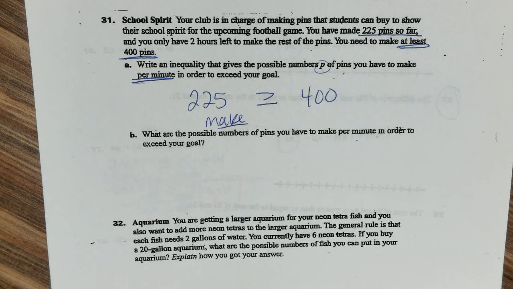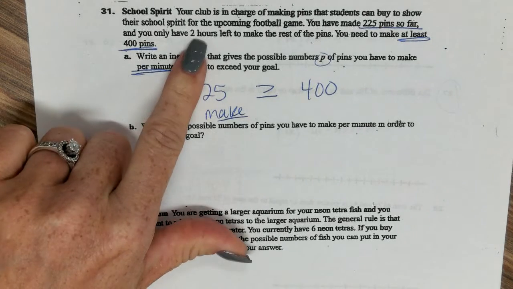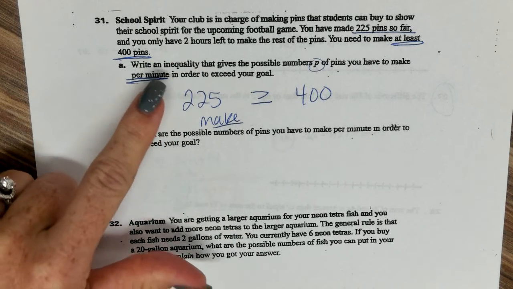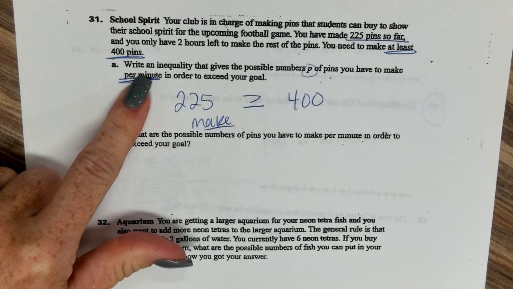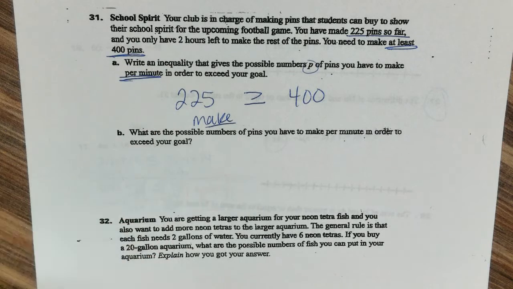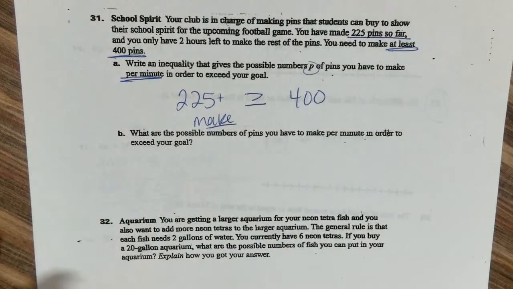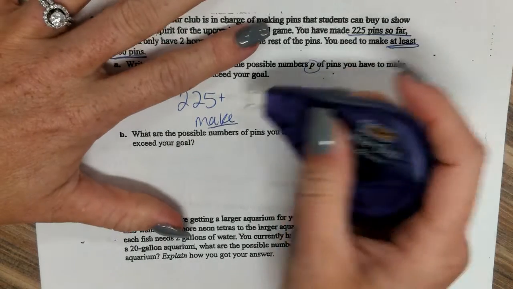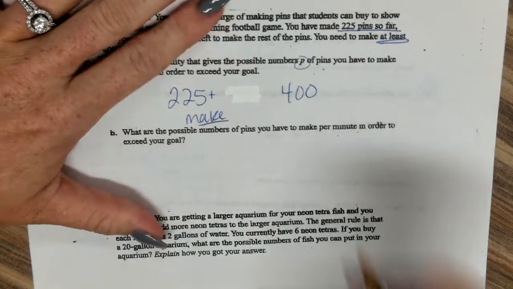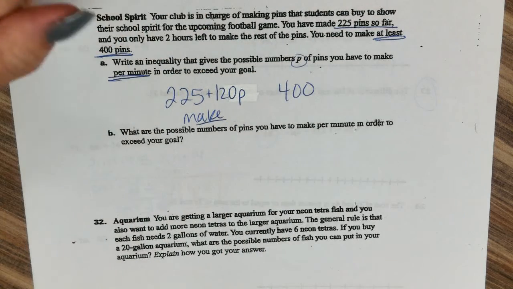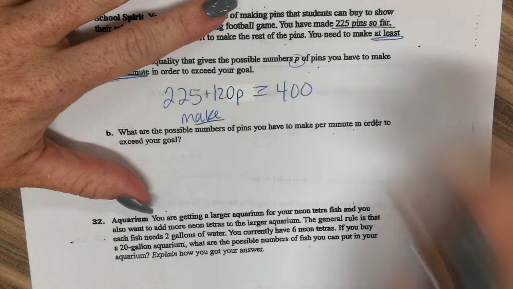Why did Cohen say that? 120 minutes. Because they're making it in minutes, so you have to put the hours into minutes. I have 2 hours to make them, but it wants it in minutes. There's 60 minutes in an hour. So in 2 hours there's 120 minutes. Plus 120 minutes per, I need to multiply that by the pens. It's greater than or equal to 400.